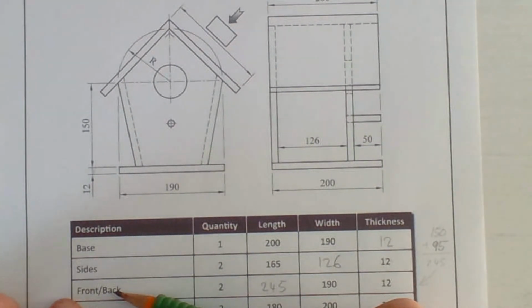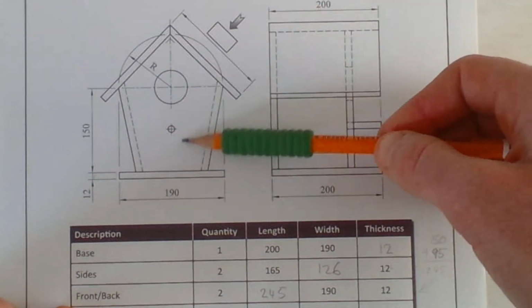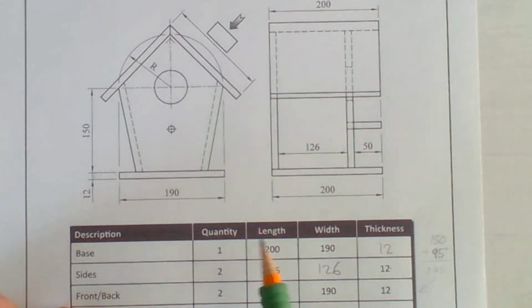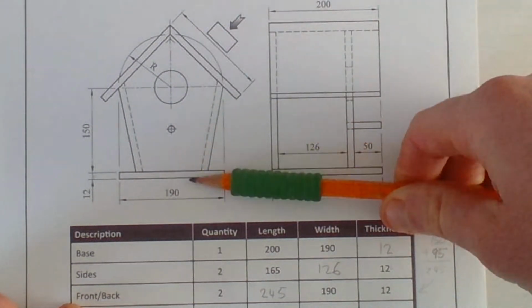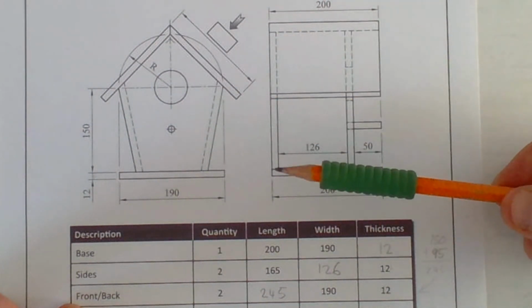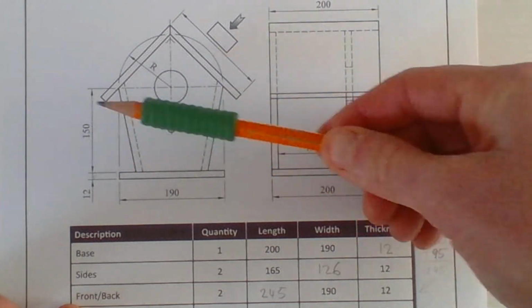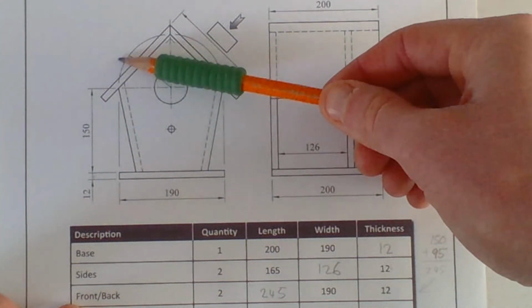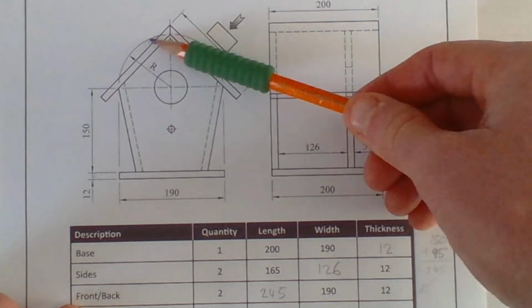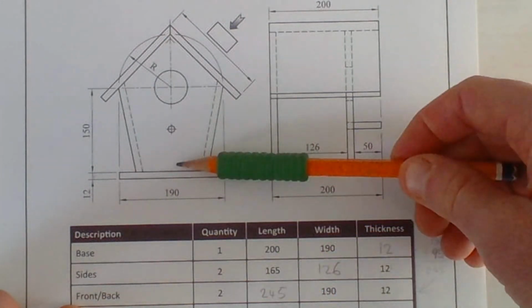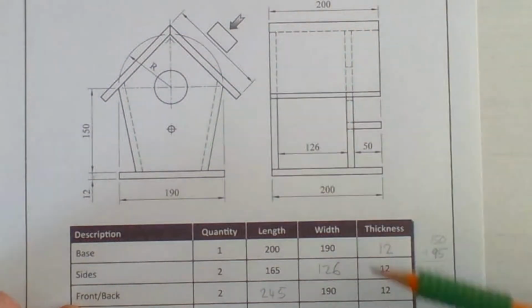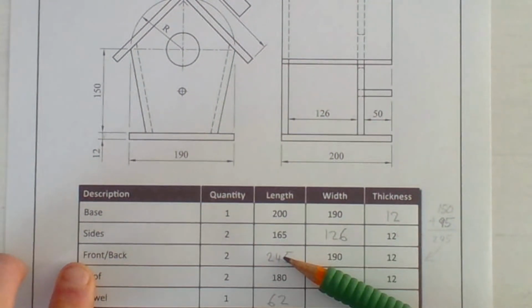The front and back, so this piece here. We're told that it's 190 wide, so what's its overall height? It's not written here, so we have to do a little bit of calculating. It's 150 plus the radius of this circle. Its diameter is 190, so therefore its radius is 95. So 150 plus 95 gives me 245.